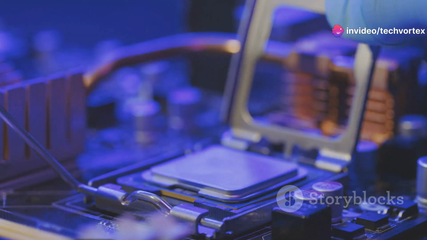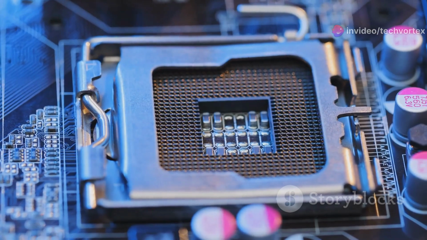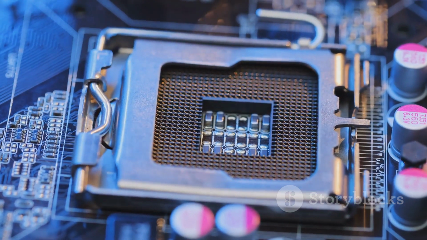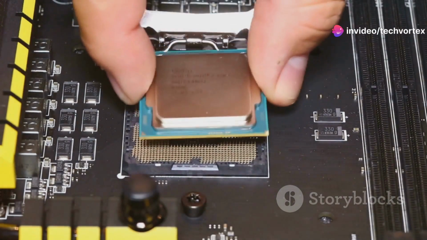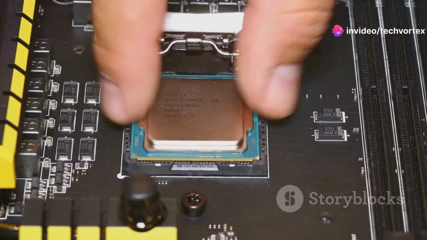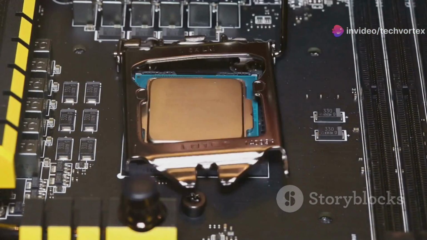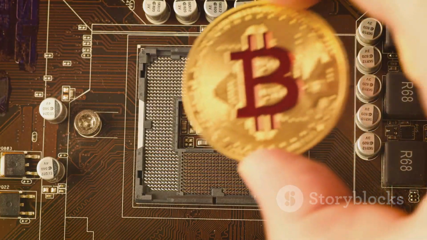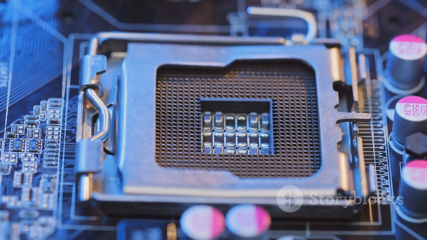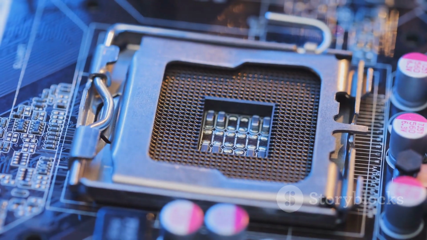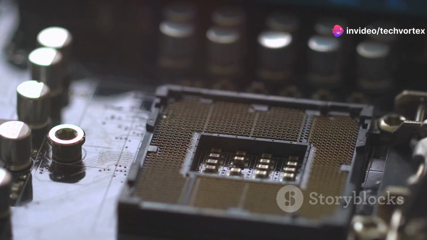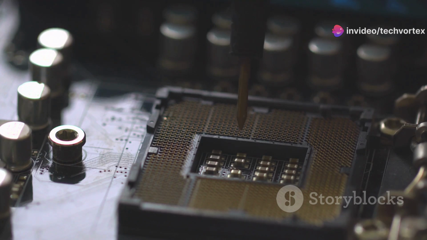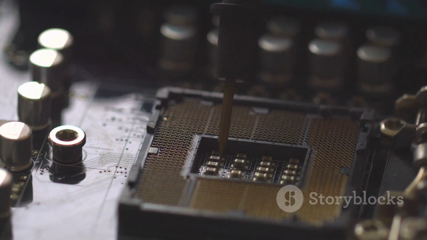Section 9. Long-term vision. Upgrades and longevity. When investing in a high-end CPU, it's essential to consider its long-term prospects. The Ryzen 9 7950X3D, with its AM5 platform, offers a longer upgrade path. AMD's commitment to supporting the AM5 socket for several years ensures that you can upgrade your CPU without replacing your motherboard. The Intel i9-14900K, while a powerful CPU, might not offer the same upgrade flexibility.